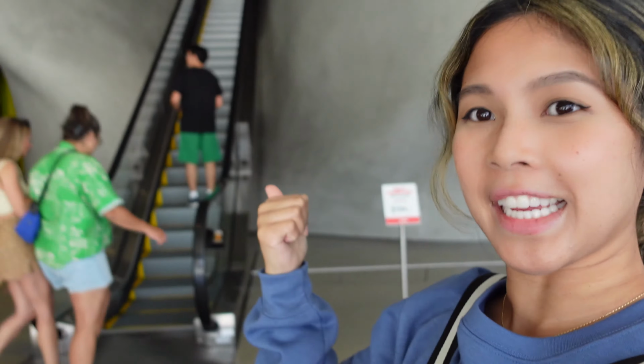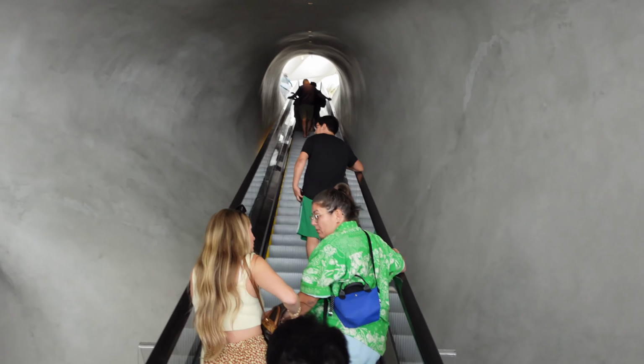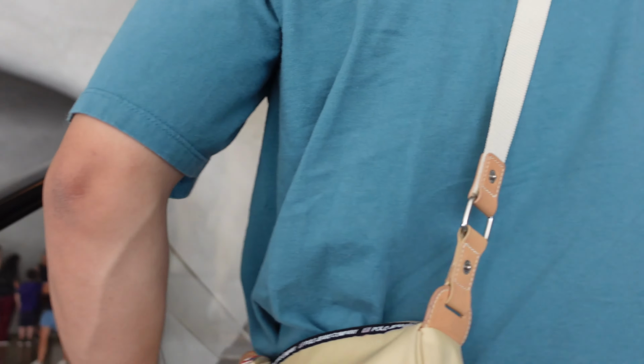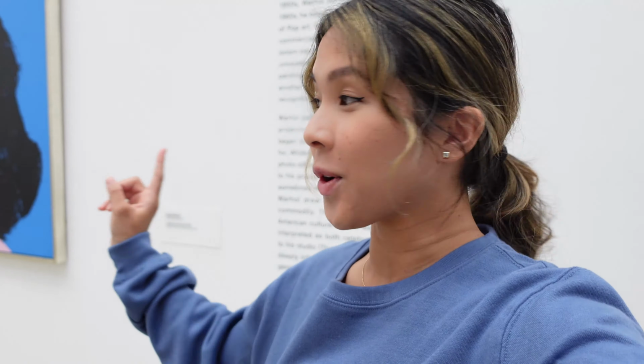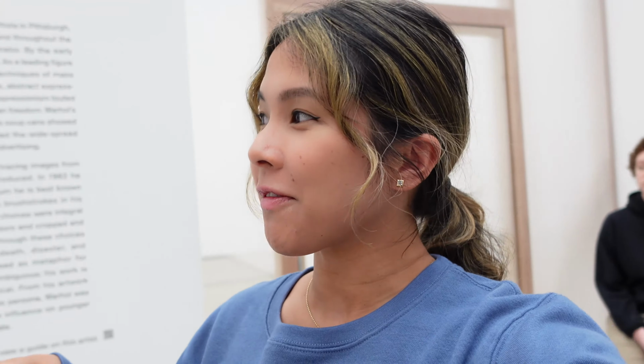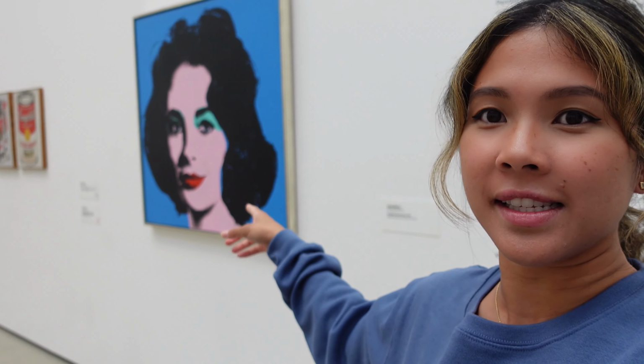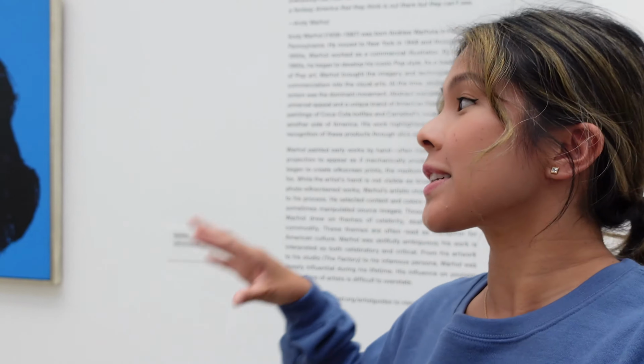So for the free admission area, it's on level 3, so we're gonna take the escalators up here. In this corridor is the work of Andy Warhol. So he is a leader in pop art, and you might recognize some of these styles, like this one for instance, in more modern art. So he's a leading figure there, so pretty cool. There's also this famous painting of Coca-Cola. Then we have the Campbell soup, which I'm going to show you right now.